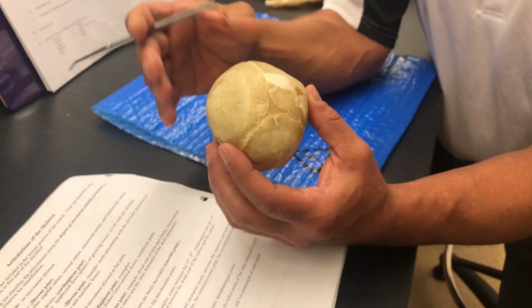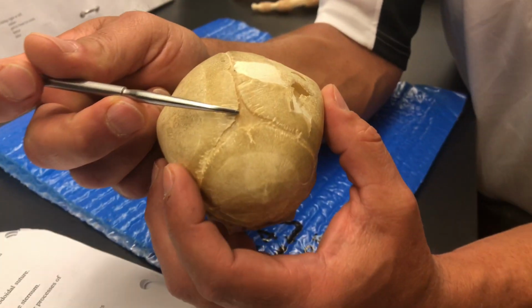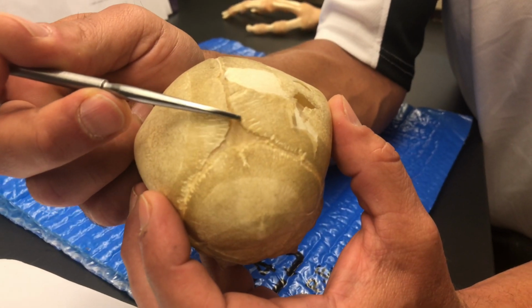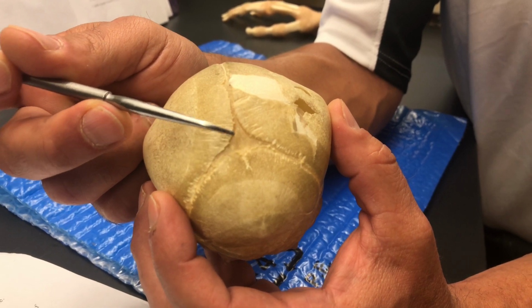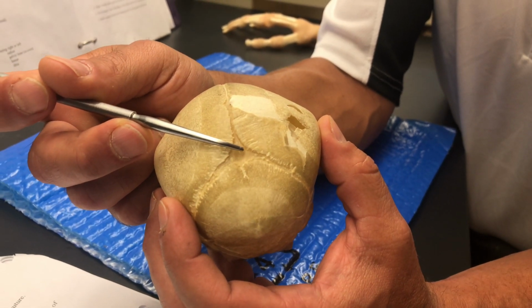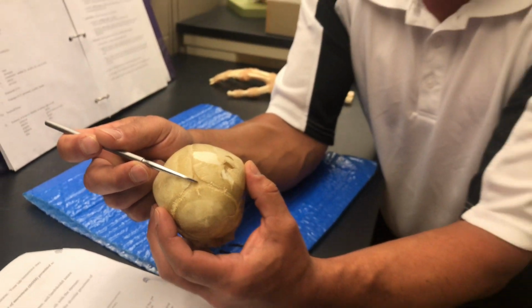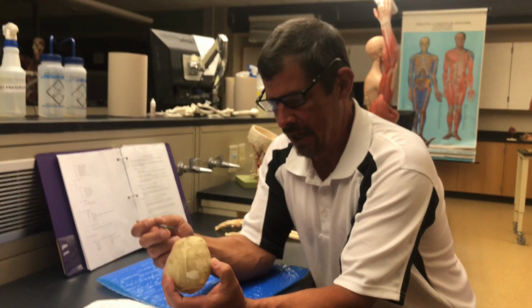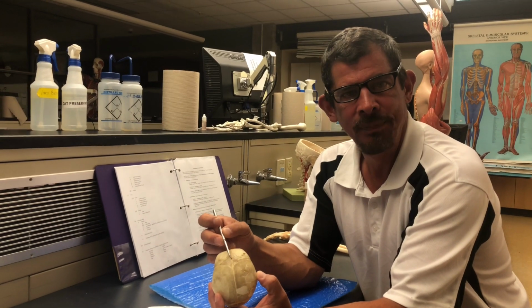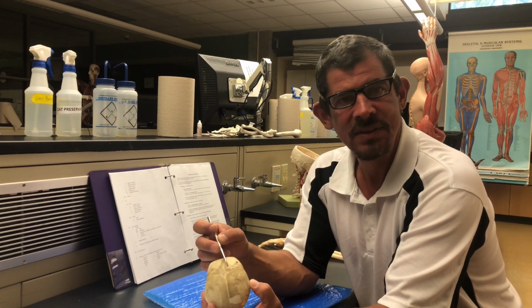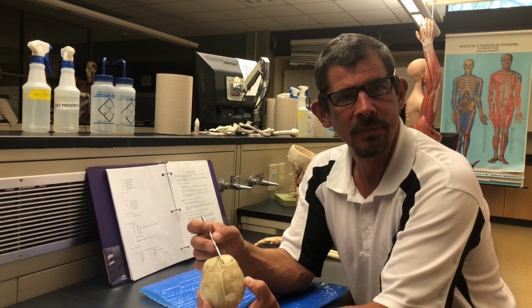Then we come back here, here's the posterior fontanelle right here, this little triangular shaped structure. And again, that is an example of a syndesmosis joint. So if we were to look at it, what is this tissue right here? This is that fibrous connective tissue that's lying between the bones.